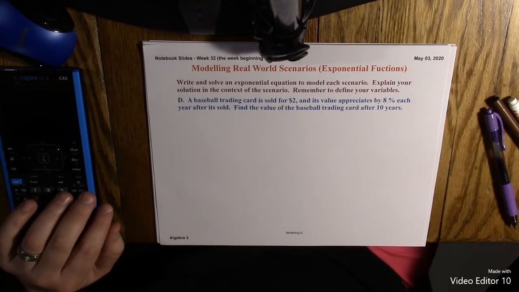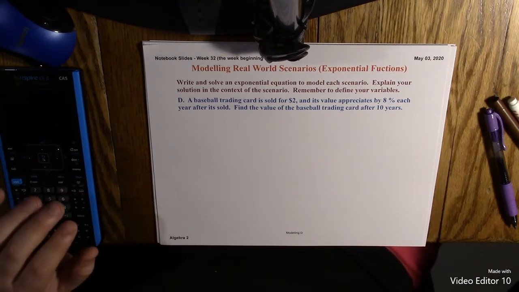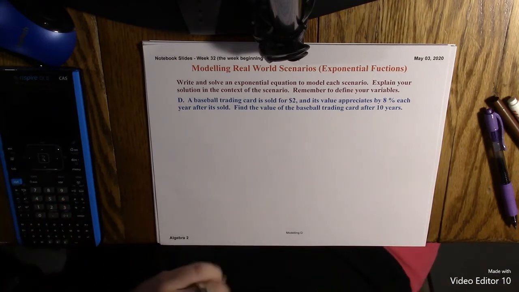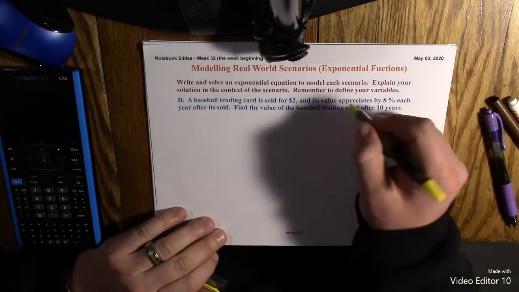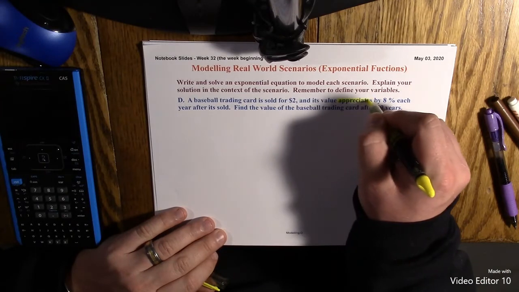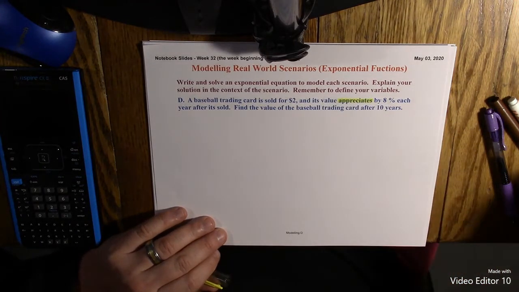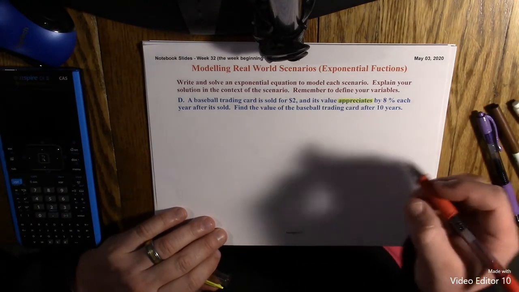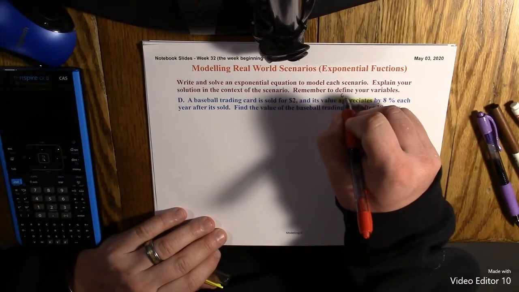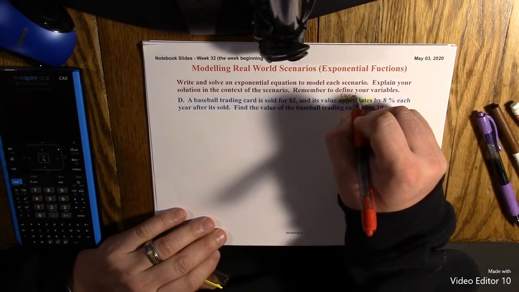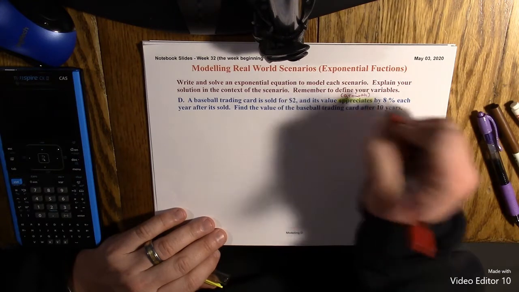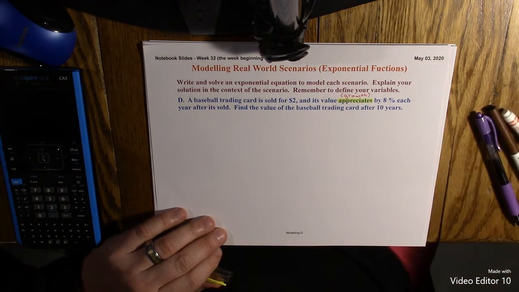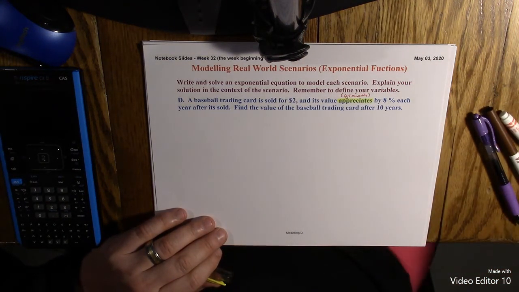Now it brings us to example D. Example C was depreciation. Example D rightfully will be appreciation. So we are expecting this. Appreciation means it is growing. So we are expecting this to be a growth function. As a growth function, let's go ahead and identify our details.